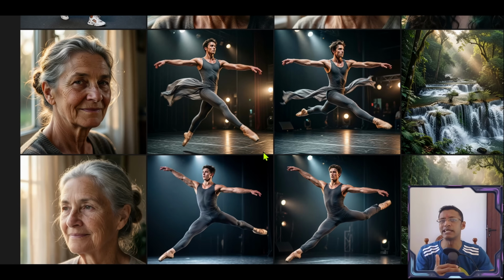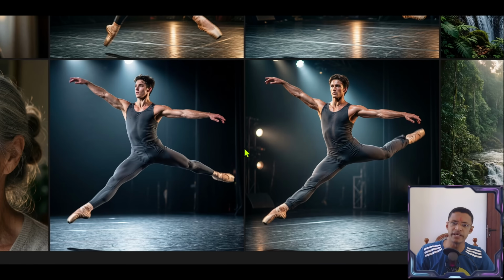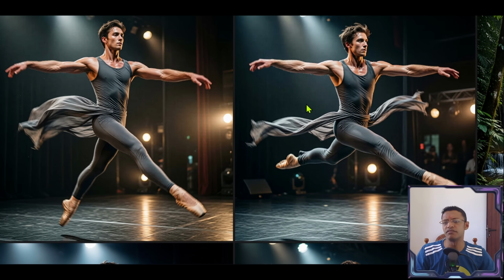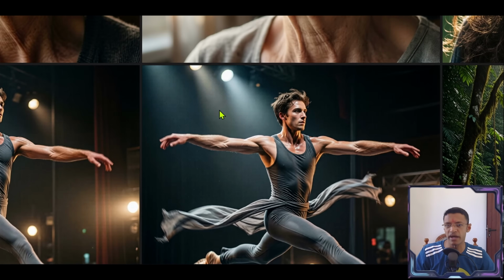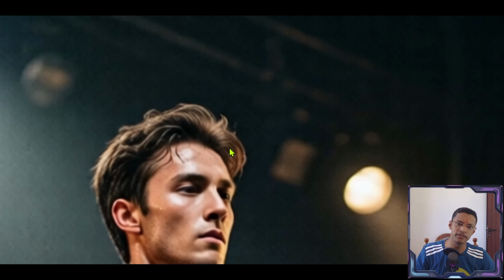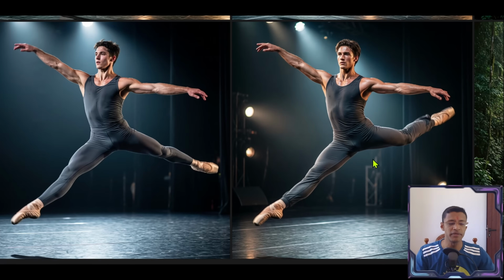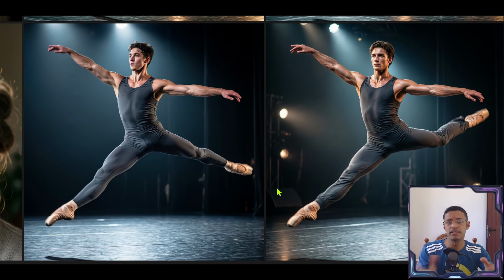I've also wanted to test the dynamic poses. Left side is 4 steps, the right side is 50 steps. They are both pretty good in terms of the dynamic pose. I would say the right side is slightly better when it comes to the face, the hair, compared to this one, which has that hint of AI look, especially if you look here. This is more dynamic. As you can see, the stretch on the leg compared to this one, but if they were not side by side, they are pretty good.